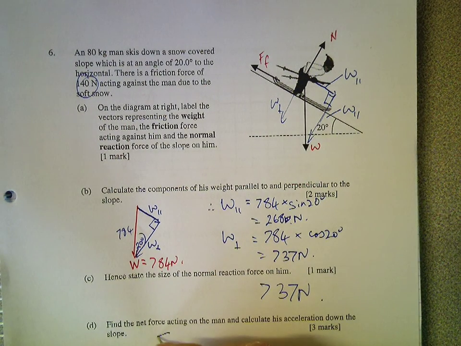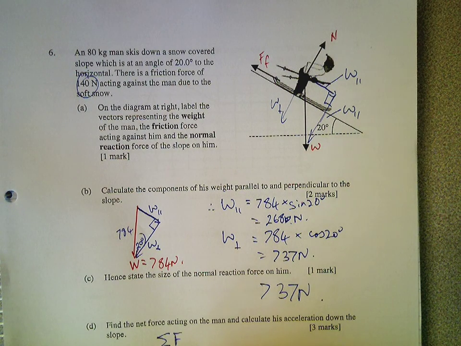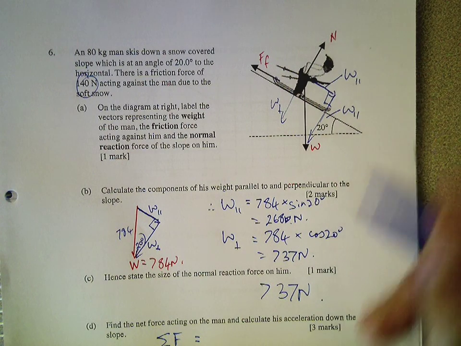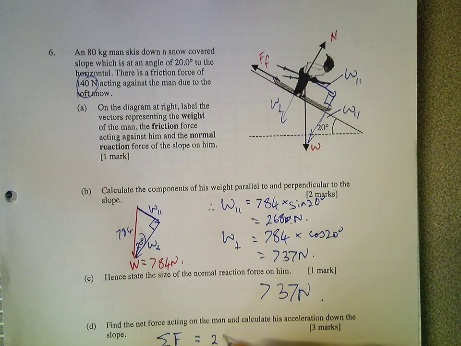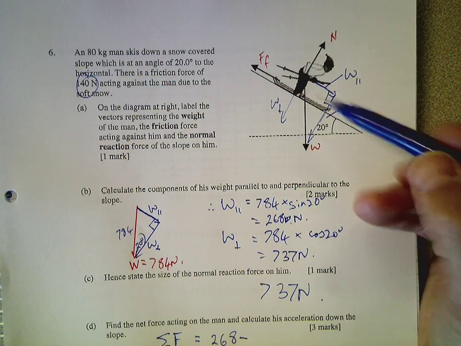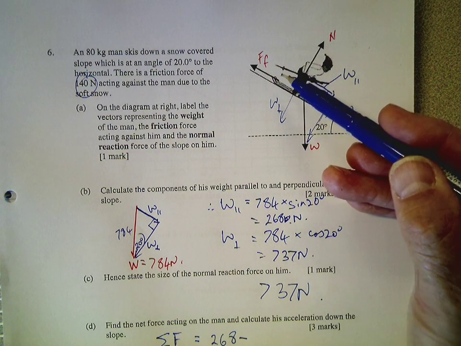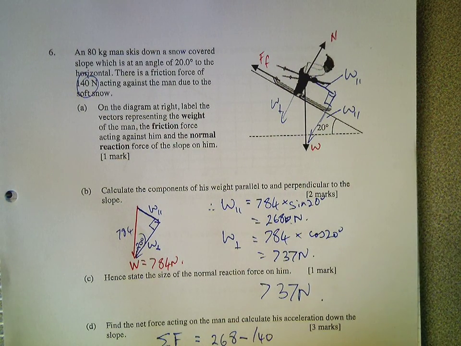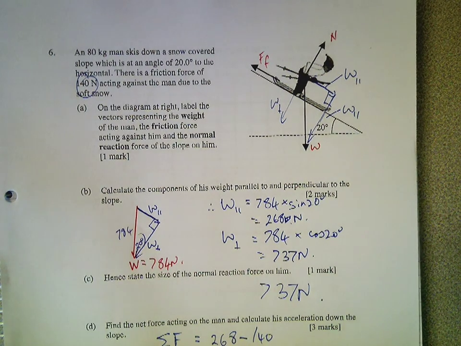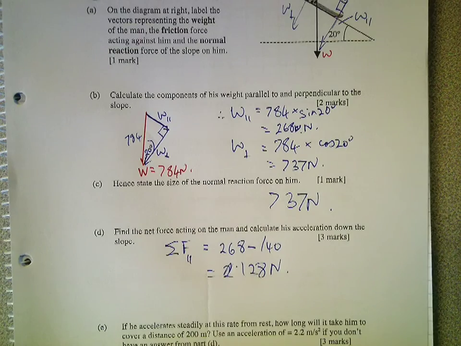So the sum of the forces parallel is going to be the component down the slope, 268, less the component up the slope, which is friction opposing his motion, of 140, which will be 128 newtons.